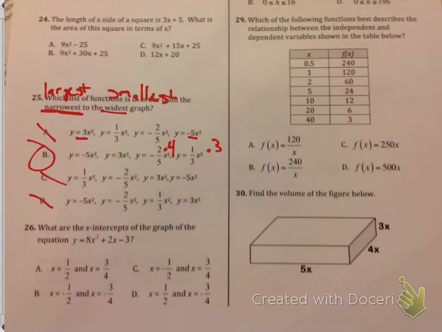What are the x-intercepts of the graph of the equation 8x squared plus 2x minus 3? Again, something like this, I would get out the calculator. So I'm getting out my calculator, and I would say graph. Okay, so where does it cross? Well, let's see here. Turning on my calculator, getting the graph page, and typing in 8x squared plus 2x minus 3. Press enter. And I can see it crosses at two different points here.